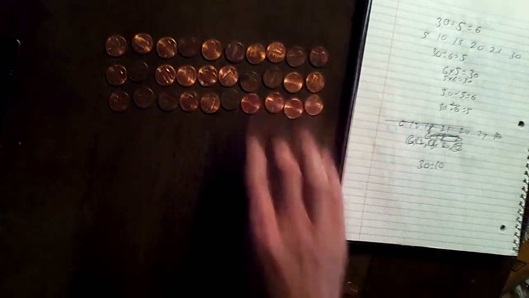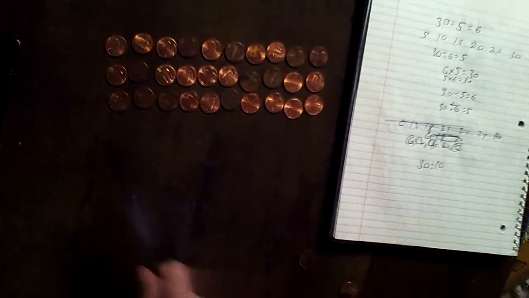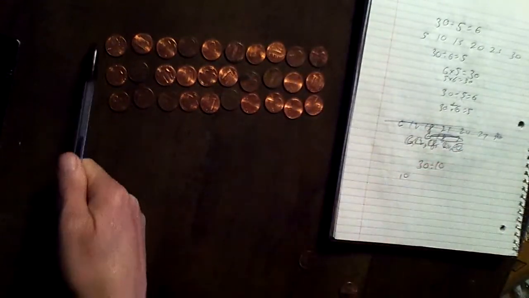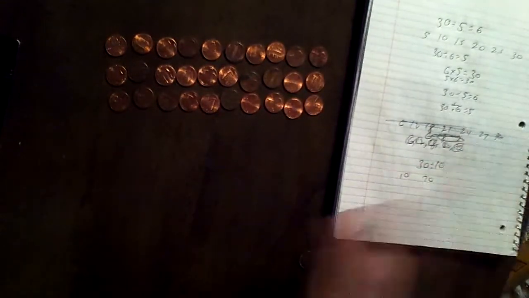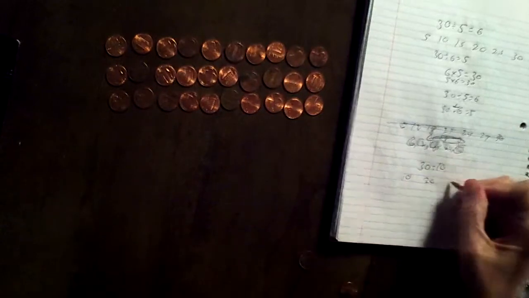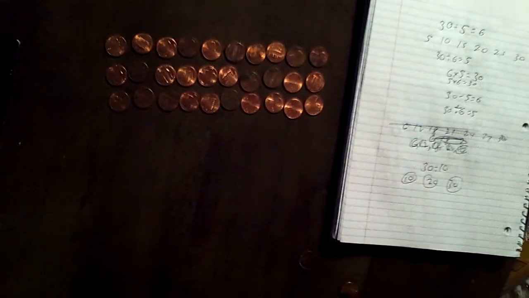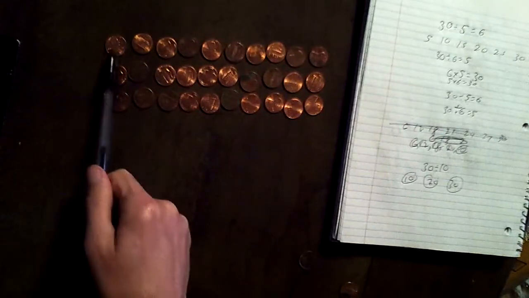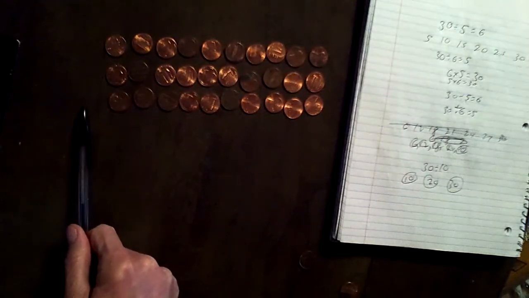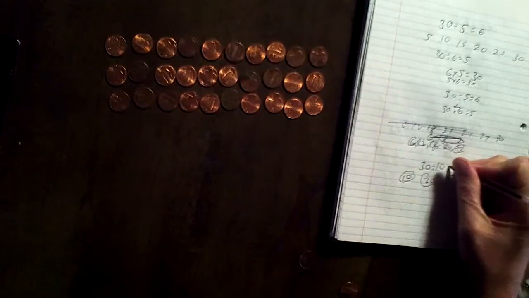Okay, so now we have rows of 10. And how many rows do we have? Well, we got 10. 10 and 10 is 20. 20 and 10 is 30. That's 1, 2, 3 groups of 10. So 30 divided by 10 equals 3.